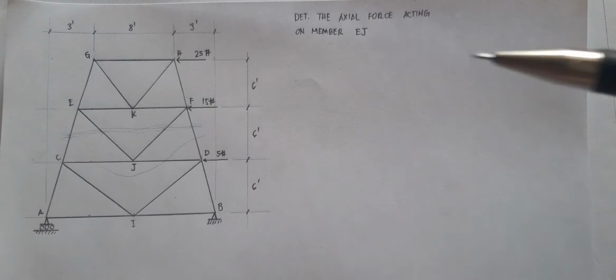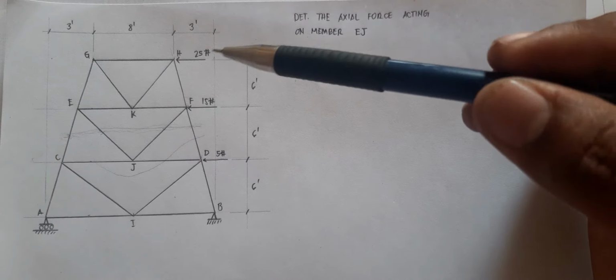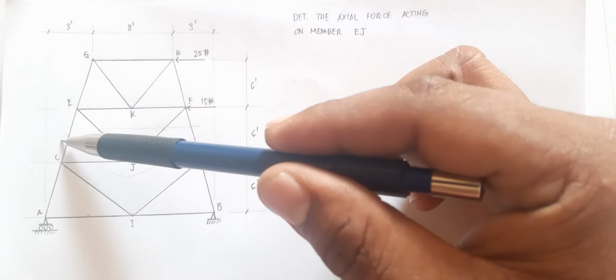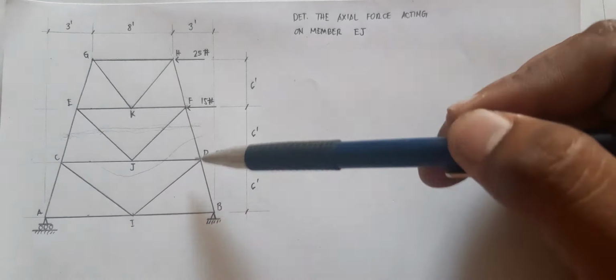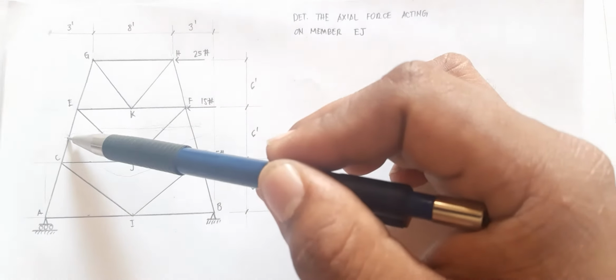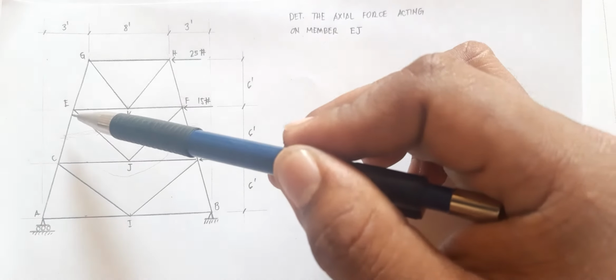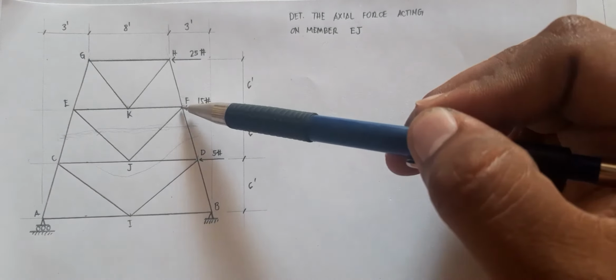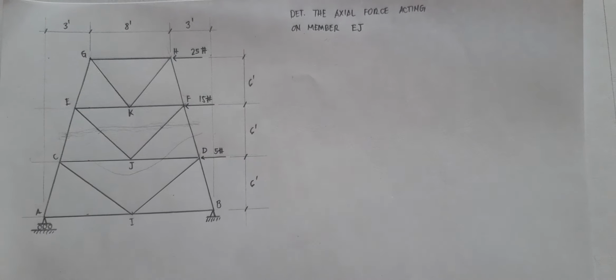So let's have a recap on what we are going to do. The recap is: first step, take this section, then take the lower part and calculate CE. After calculating for CE, you can calculate EJ by taking summation of moment at F. I think that's clear.